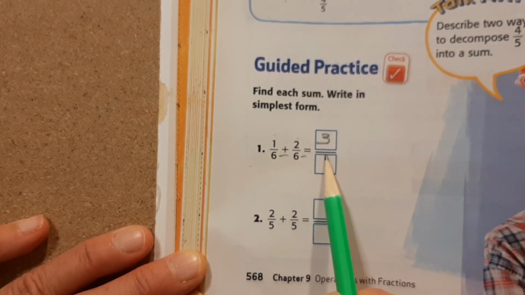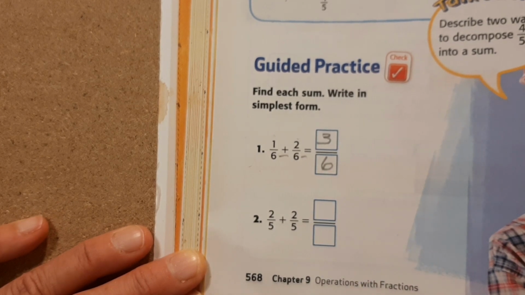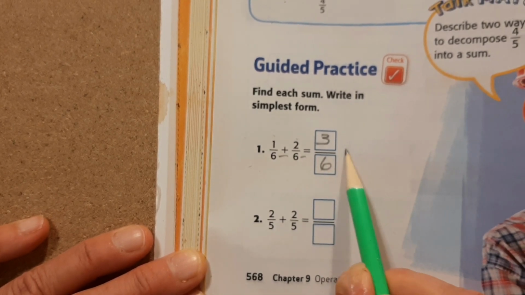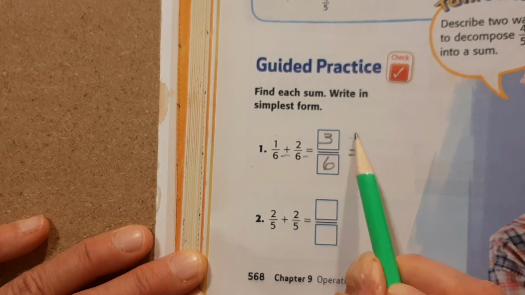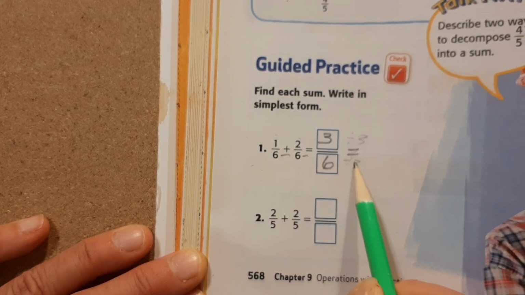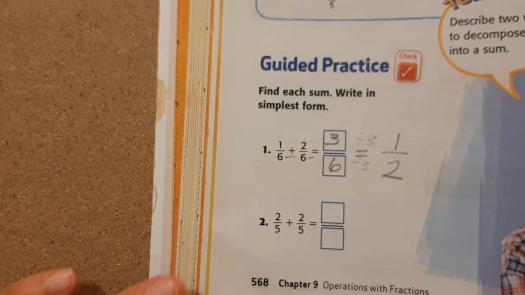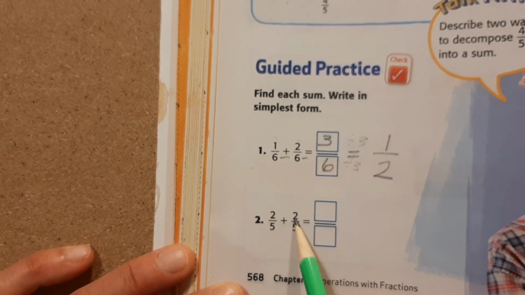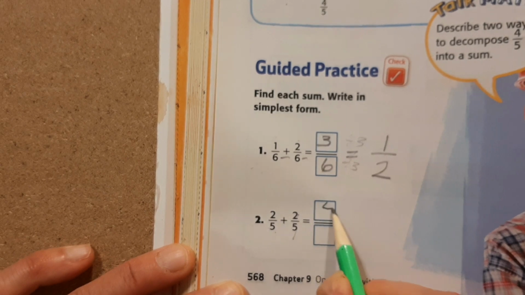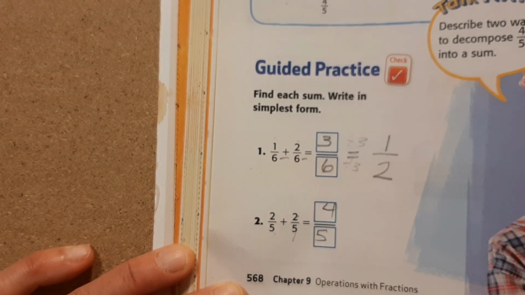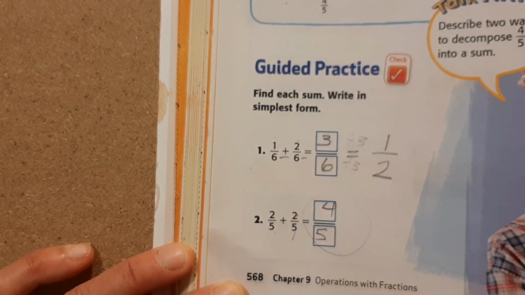Keep the denominators the same. Is that simplest form? No, so you have to do another step. Divide it by 3, and you're going to get 1/2. That would be your final answer. How about this one? 2/5 plus 2/5 would be 4/5. Is that simplest form? Yes, it is.